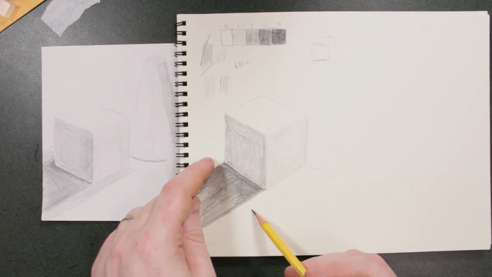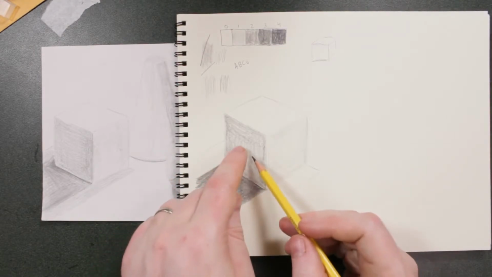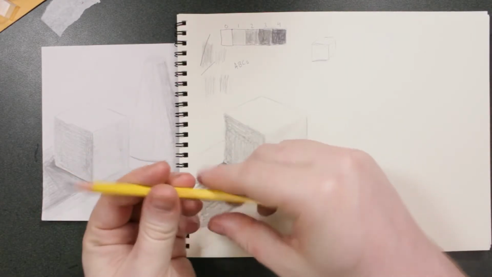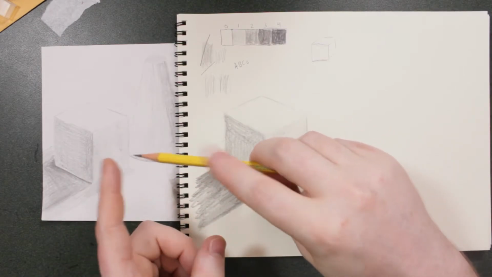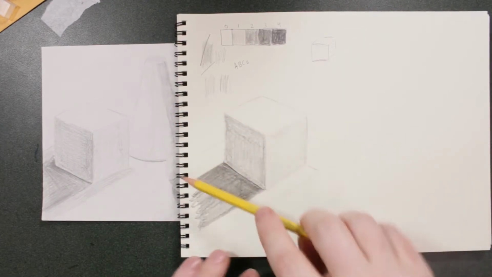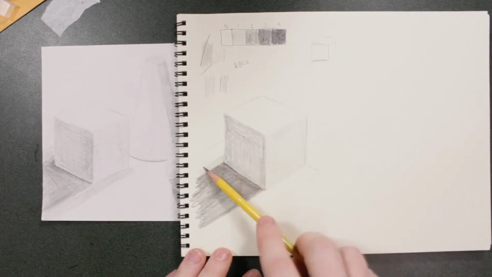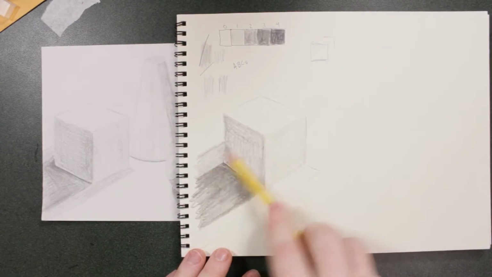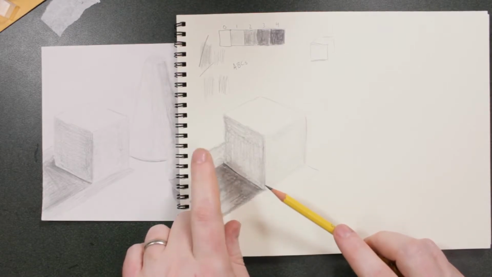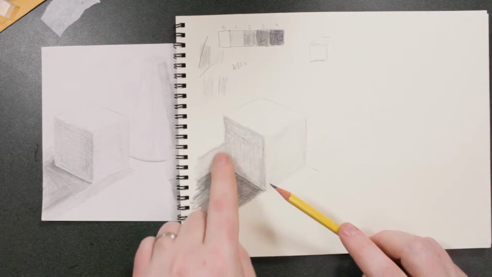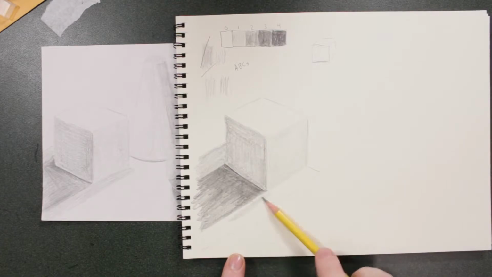These extra bits of the shadow are going to be a number 2 value, which is the same as the shadowed side of the cube. How did we do that? We held our pencil about halfway back. We did the same thing as the 3, but instead of pushing down here, we were pushing down here. And that should be the same value as this side of the cube, which makes that line between them kind of disappear. We'll come back and talk about that in just a second. Let's get this side.